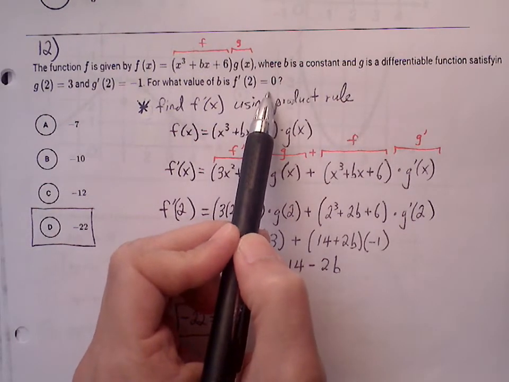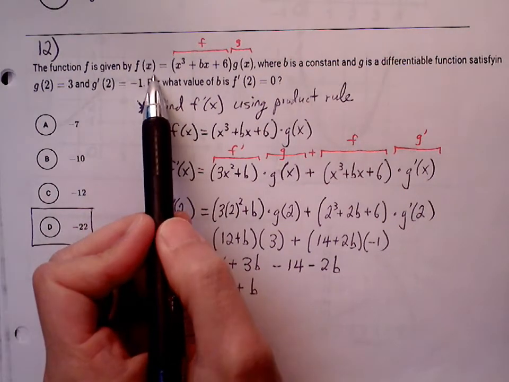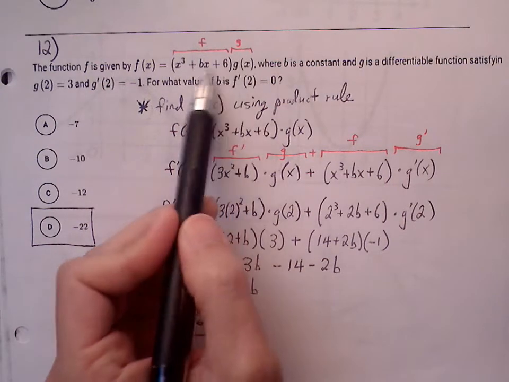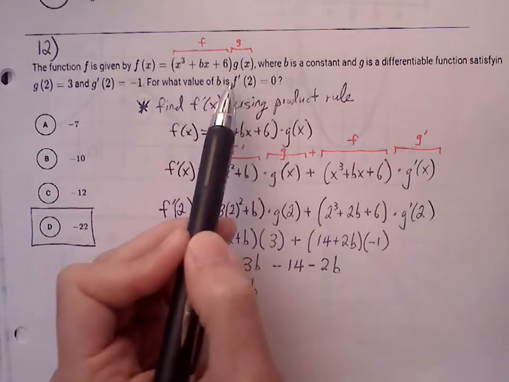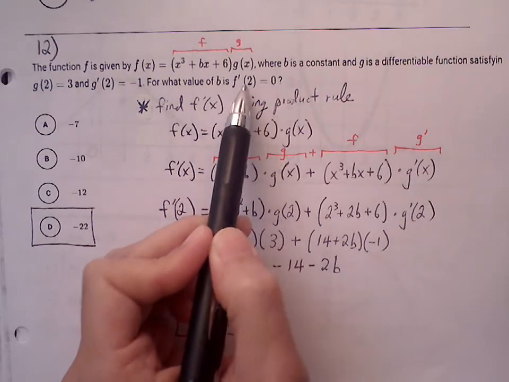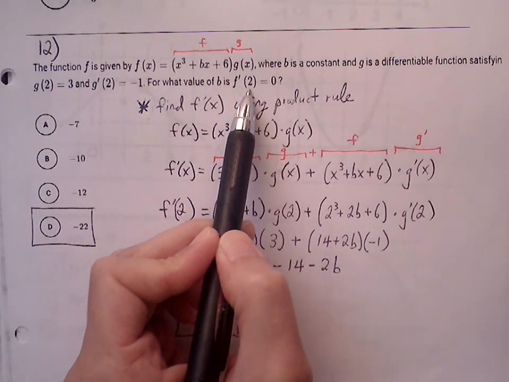Okay, so a couple of things here. We're going to first have to make our way from f of x to f prime. Here we see there's a need for the product rule, so we're going to have to find f prime using the product rule. After that, we can set our derivative equal to 0, replace every x with 2, and that should allow us to solve for b.